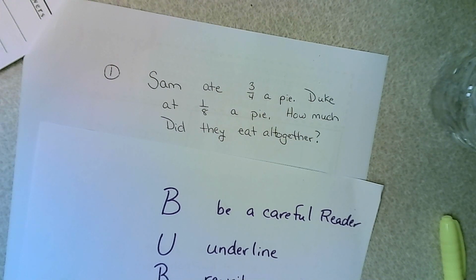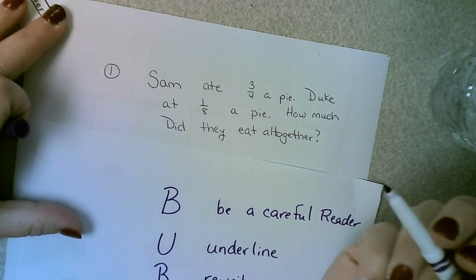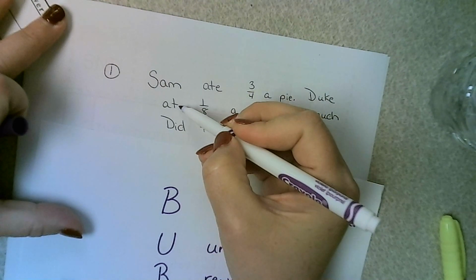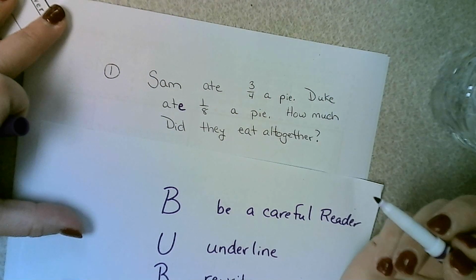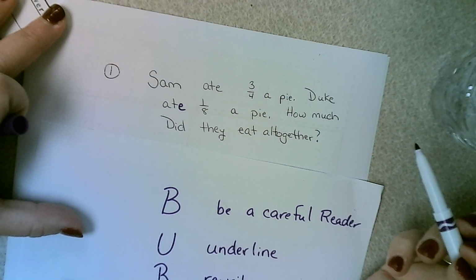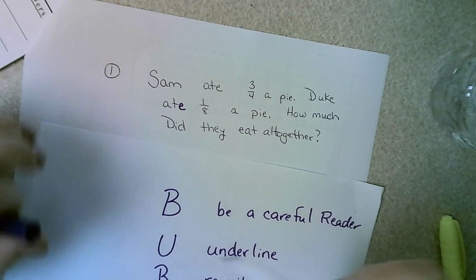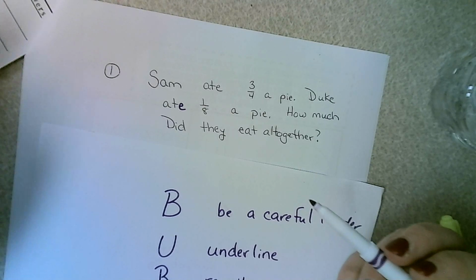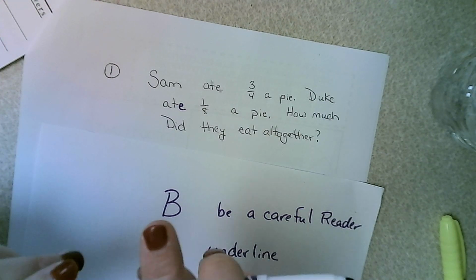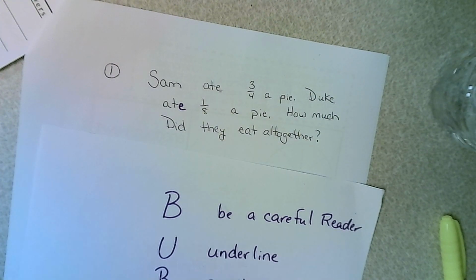Sam ate 3/4 a pie. Duke ate 1/8 a pie. How much did they eat together? Now, you will have word problems on the quiz, but remember, we're only adding and subtracting.